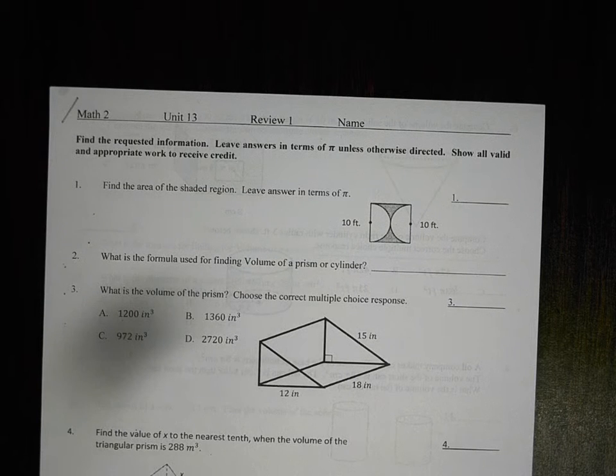Math 2, Unit 13, Review 1 and 2. I'm going to go through and do all the questions in these two reviews. It might take a while. Obviously, you can fast forward through to the questions that you're interested in seeing explanations of.